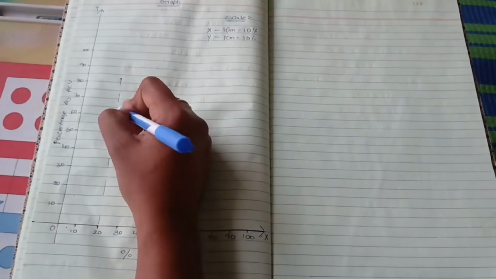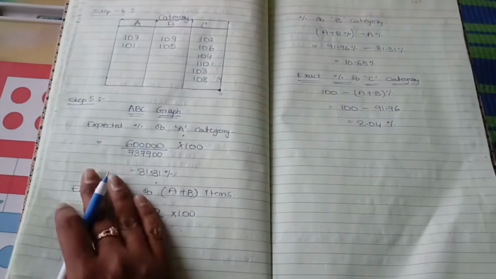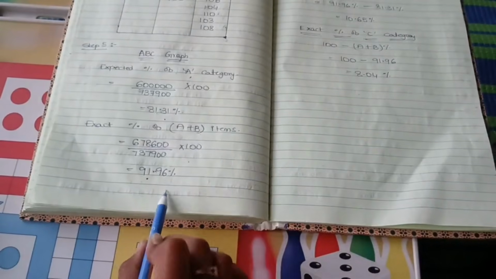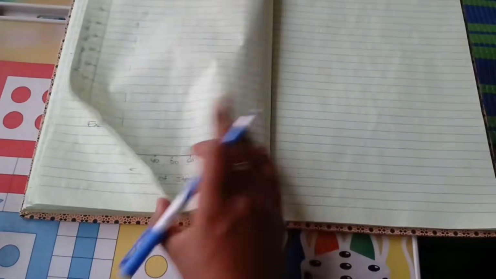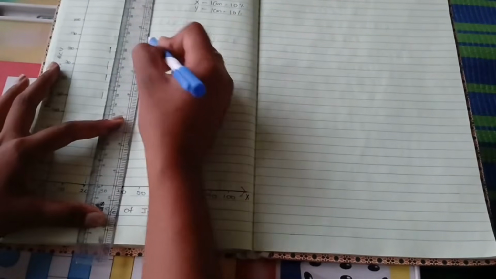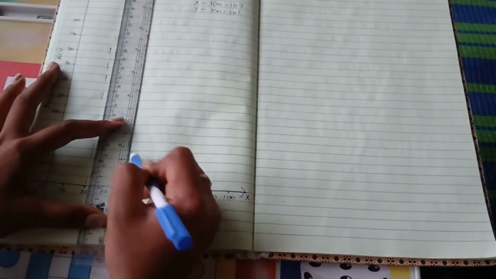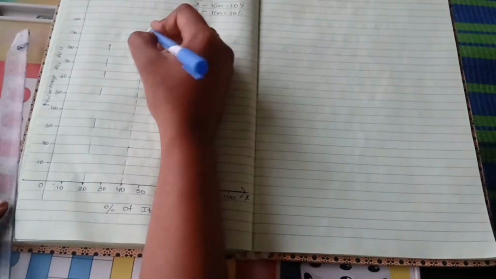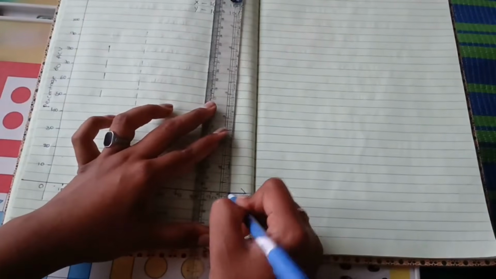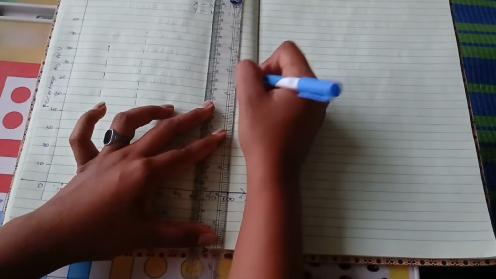Next, B category, which I said is 0 to 40. What is the B category percentage? We have got 91.96, so A plus B category items is 91.96. So from 40 to 91.96 you need to keep it, that means still here. This is B category. Next, C category is from 100 to 100 only. There is no doubt in that.